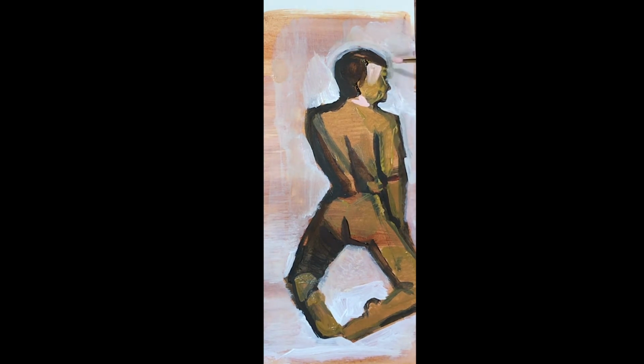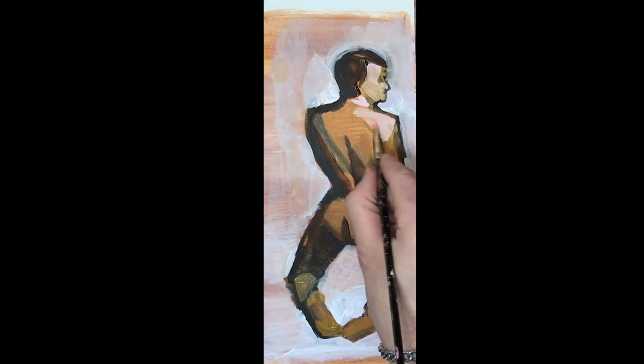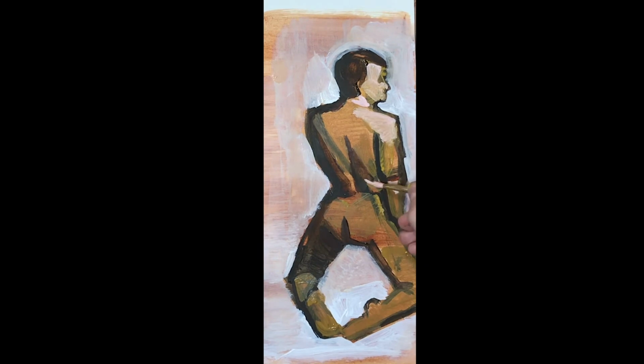Now I'll mix cadmium red light with white on my palette to match the brightest highlight values, and begin to tone the areas of yellow ochre on my painting. Your figure will now begin to show warmth and a sense of life.